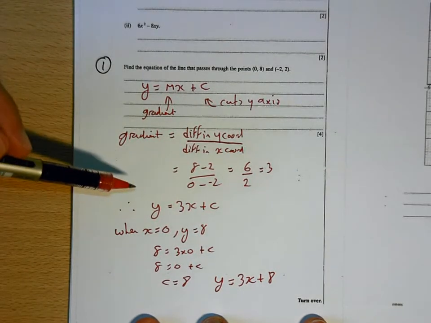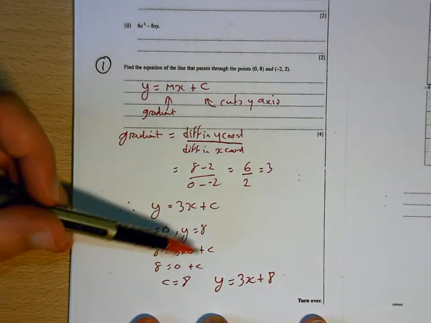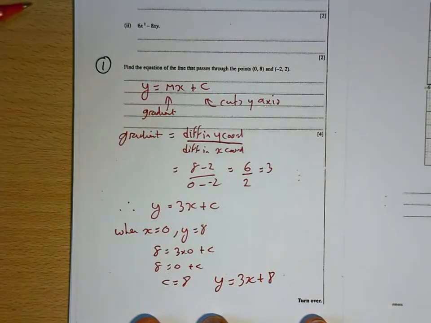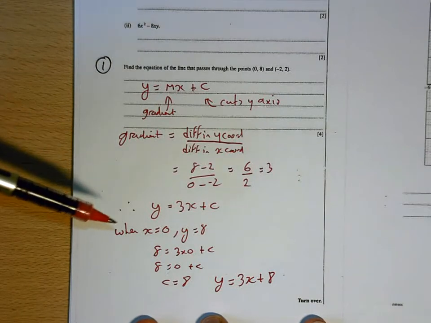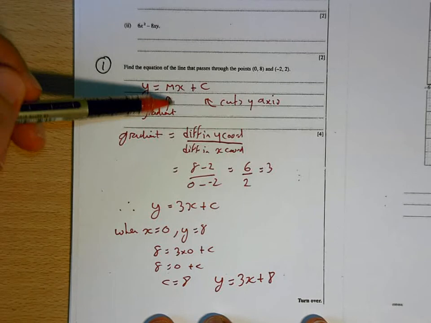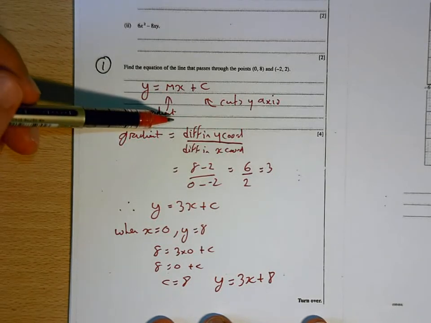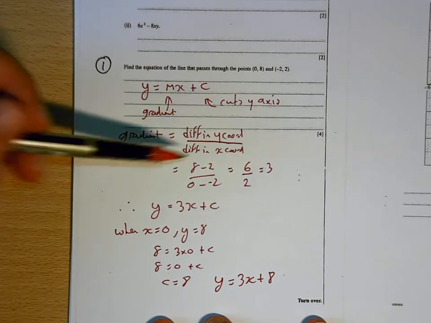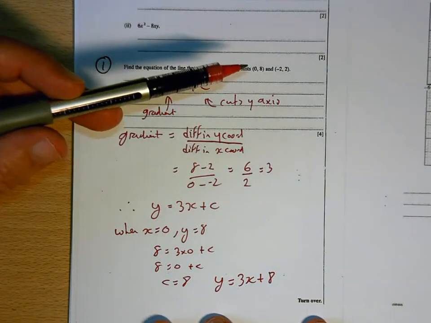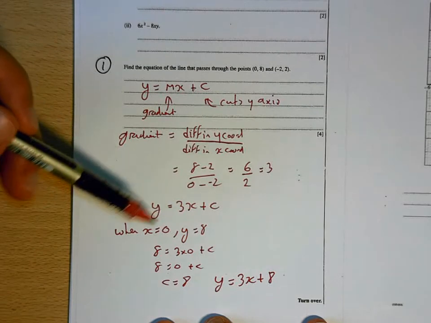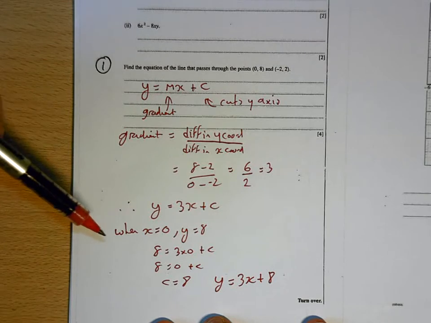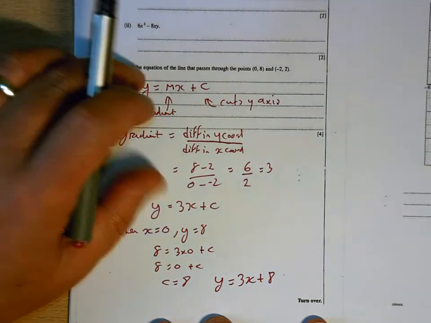Okay, and what I suggest, if you're not comfortable with that, is go back to your textbook and you'll find loads and loads of questions, and all you need to do is practice it. It's a standard layout. y equals mx plus c. m is the gradient. How do you find the gradient? It's the difference in the y coordinates divided by the difference in the x coordinates in the 2 points you're given. Once you've worked out the gradient, put one of the points' coordinates into your equation to work out c.